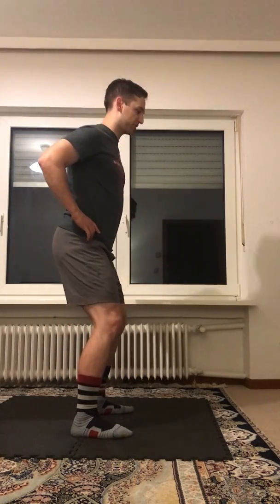Pelvic thrust, so you've got the pelvic tilt when you go down. Pelvic thrust is just the opposite. That's when you come up, you squeeze your glutes to finish the motion, and then just overall breathing.